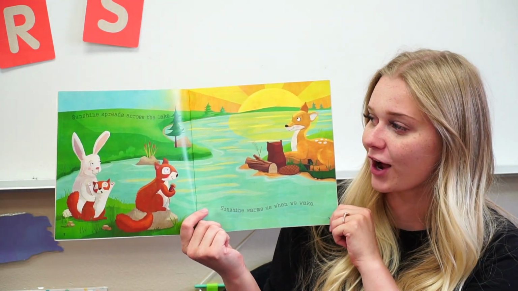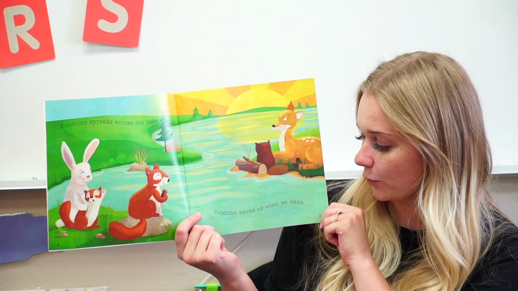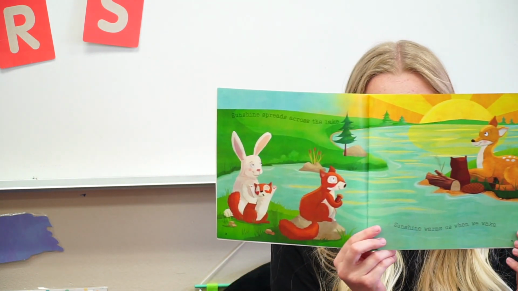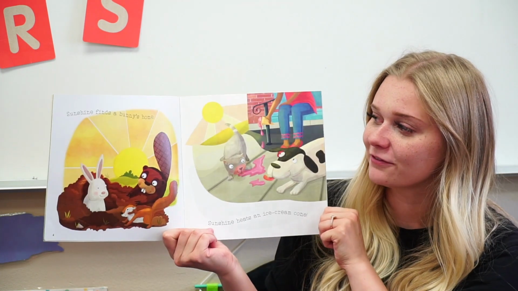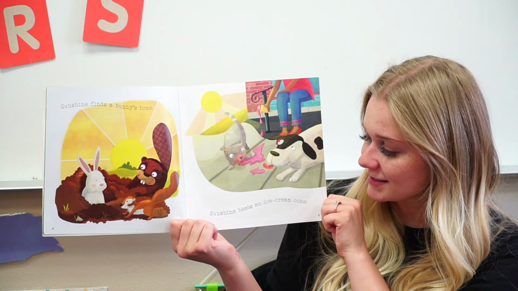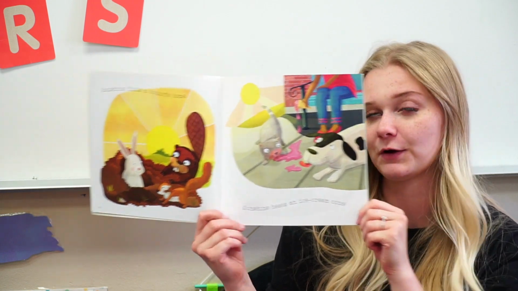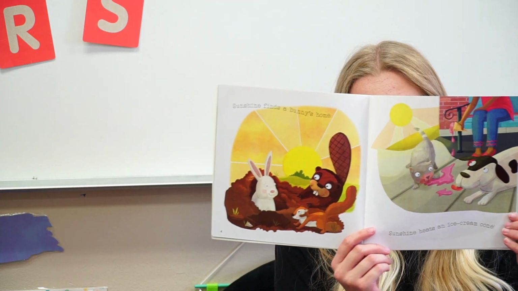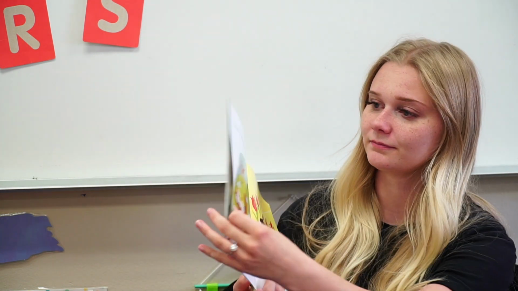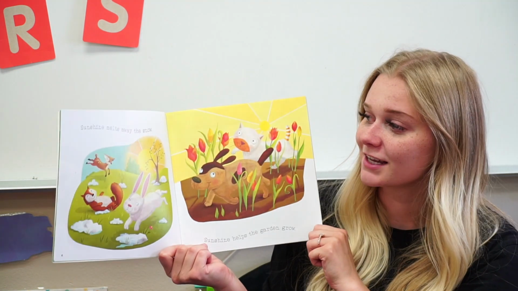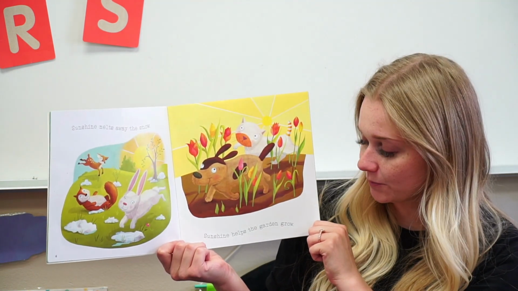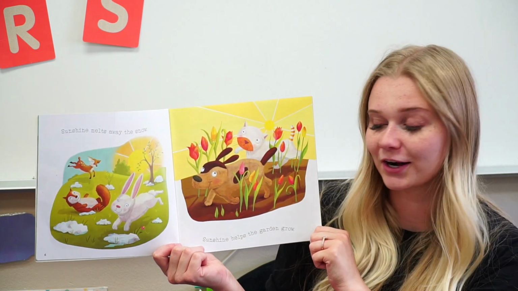Sunshine spreads across the lake. Sunshine warms us when we wake. Sunshine finds a bunny's home. Sunshine heats an ice cream cone. Sunshine melts away the snow. Sunshine helps the garden grow.